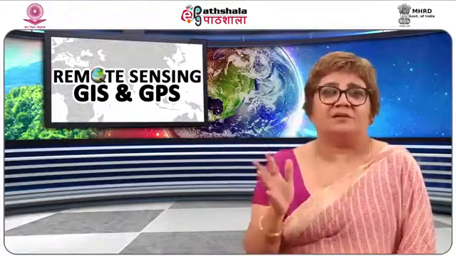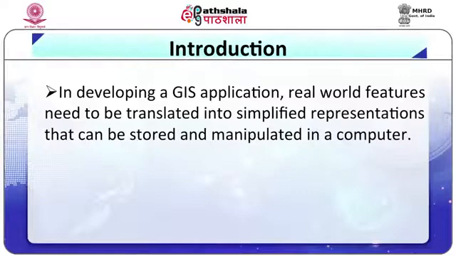Because today there is so much data and we all are talking about big data. The real world around us is not uniform in any mode. It is undulating, irregular, dynamic, and to represent that geographically in a digital mode requires the understanding of data models, the major premise of this chapter. In developing a GIS application, real world features need to be translated into simplified representations that can be stored and manipulated by a computer.